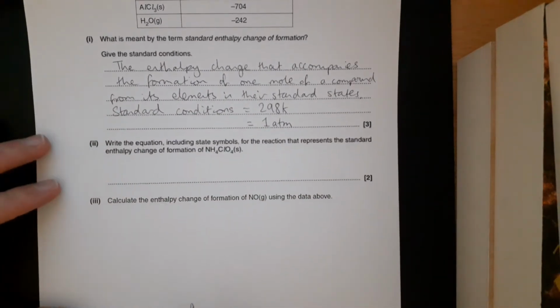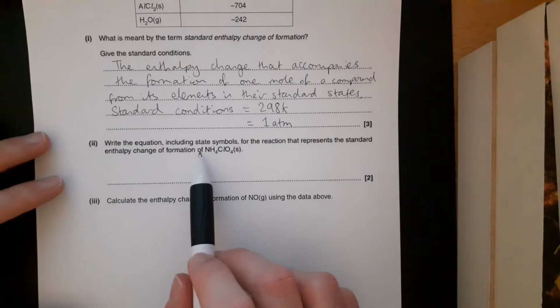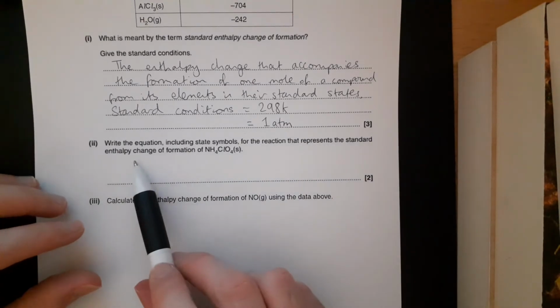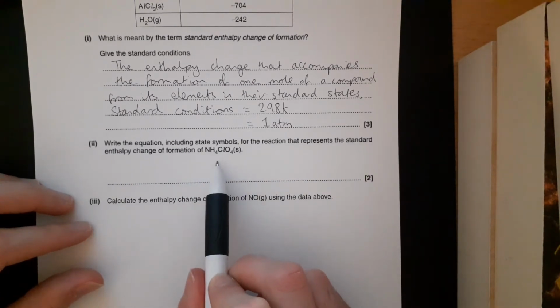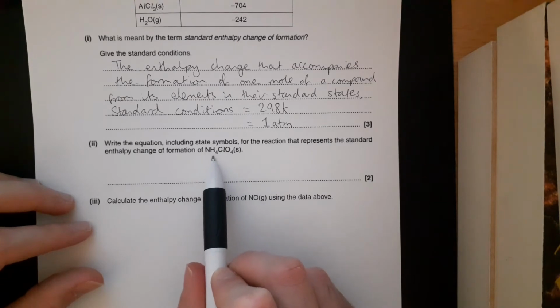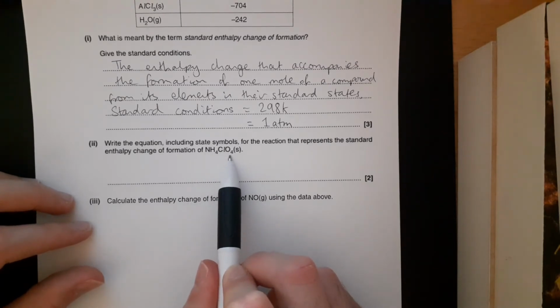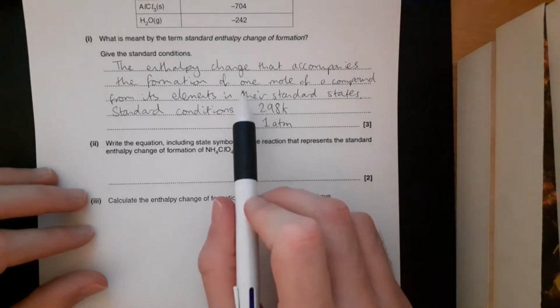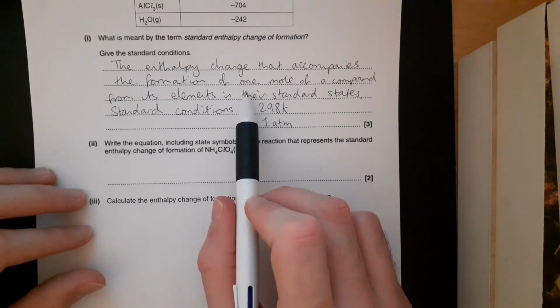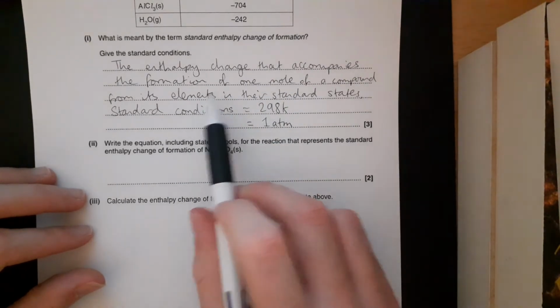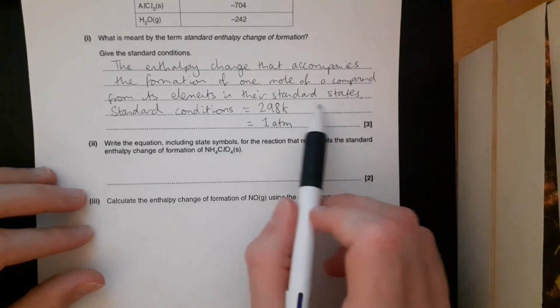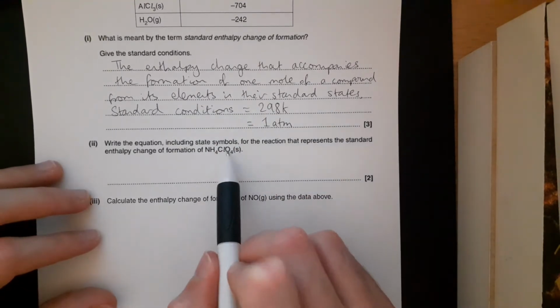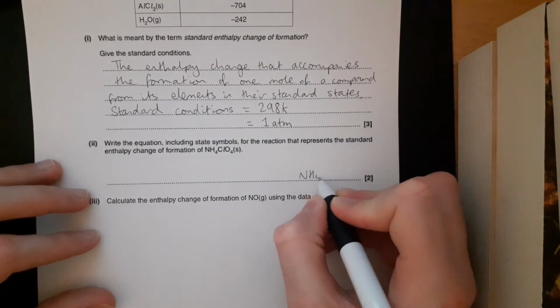Okay, write the equation including the state symbols for the reaction that represents the standard enthalpy change of formation of this ammonium chlorate. So we need to do what we've just said. Okay, we need to show an equation that is forming 1 mole of a compound from its elements in their standard states. So I need to make 1 mole of this compound.